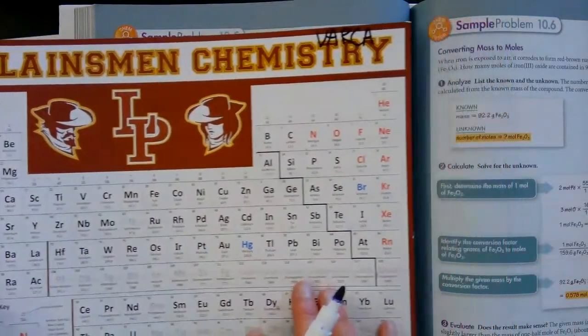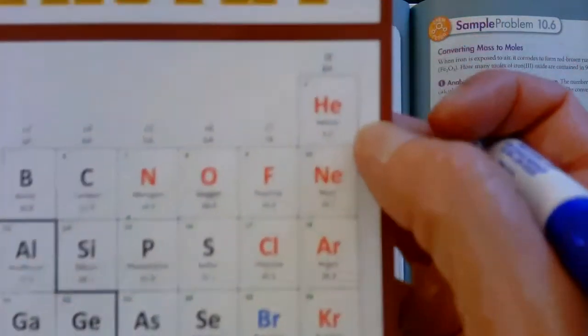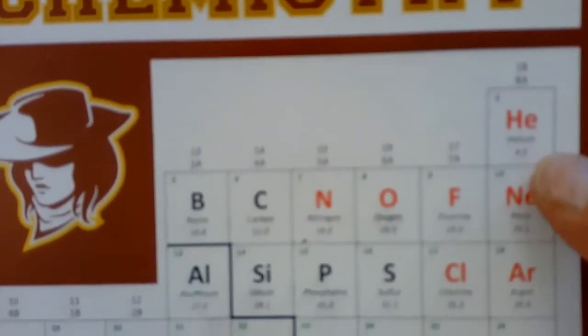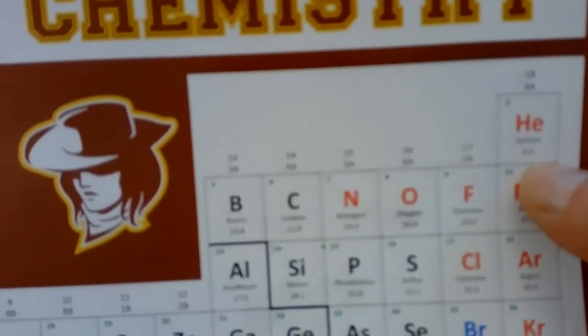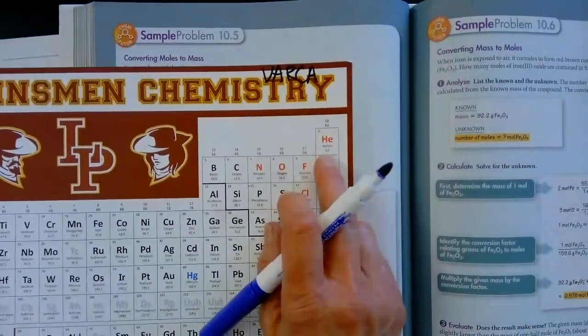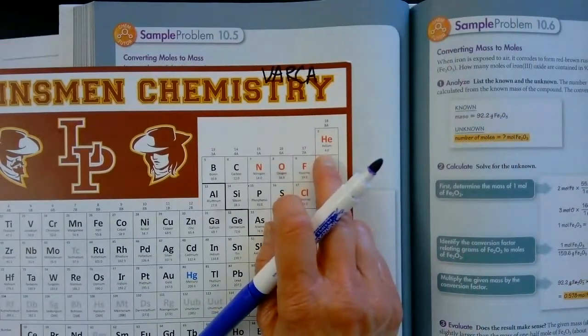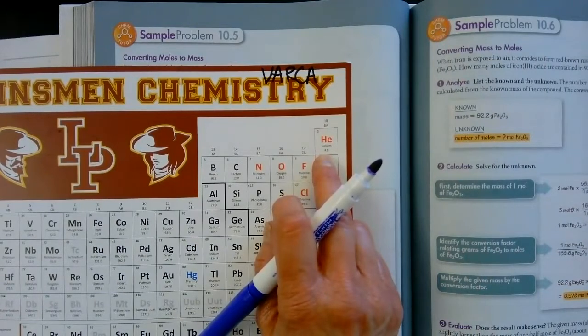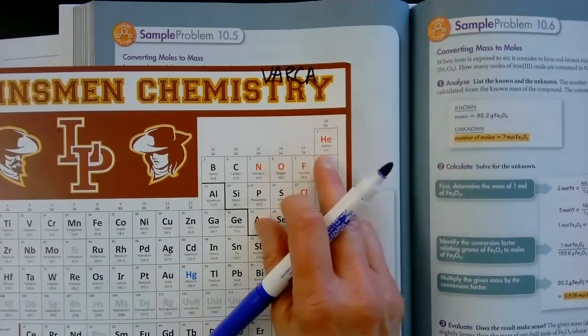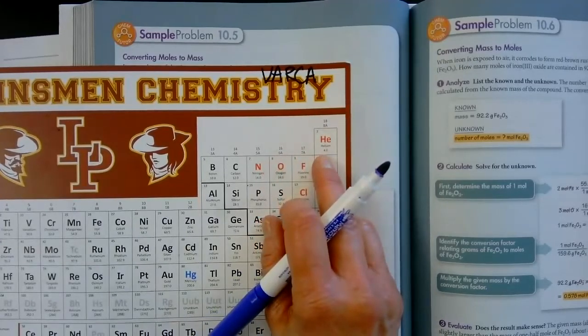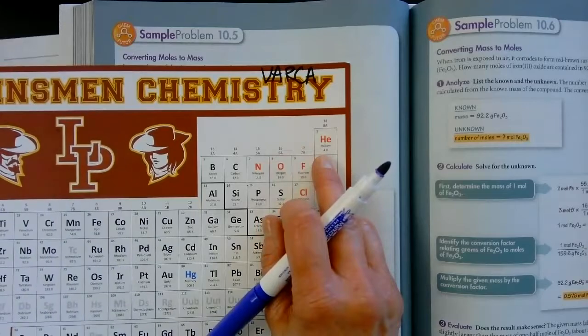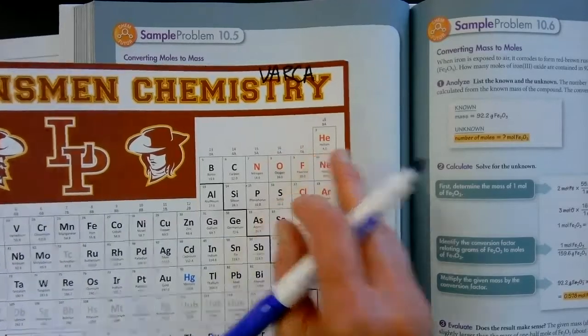For example, if I wanted the molar mass for helium, I would look under helium for the value that is the same as the average AMU for an atom of helium. That's the number of grams if we had 1 mole of atoms of helium. Helium has a molar mass of 4.0, the number of grams we'd have of helium if we had 1 mole.